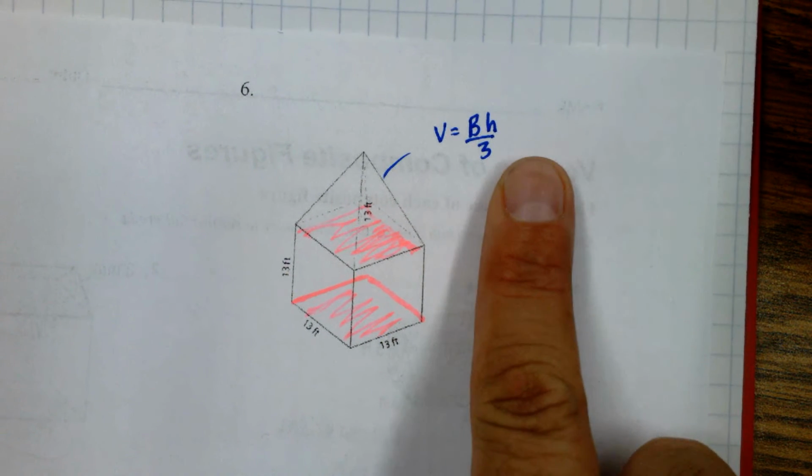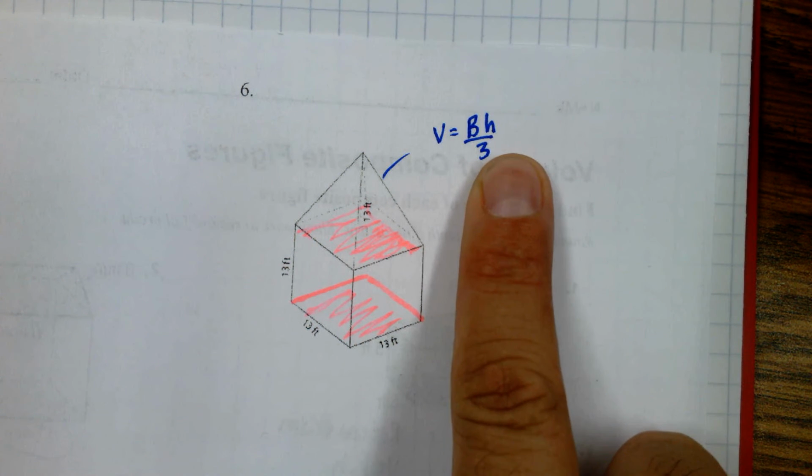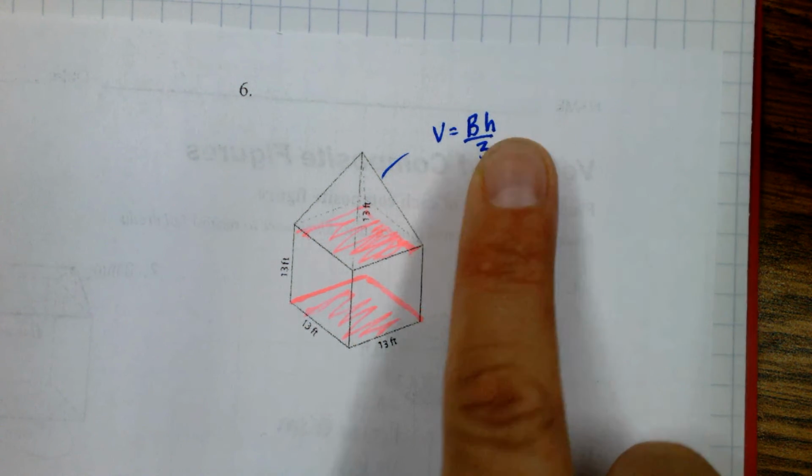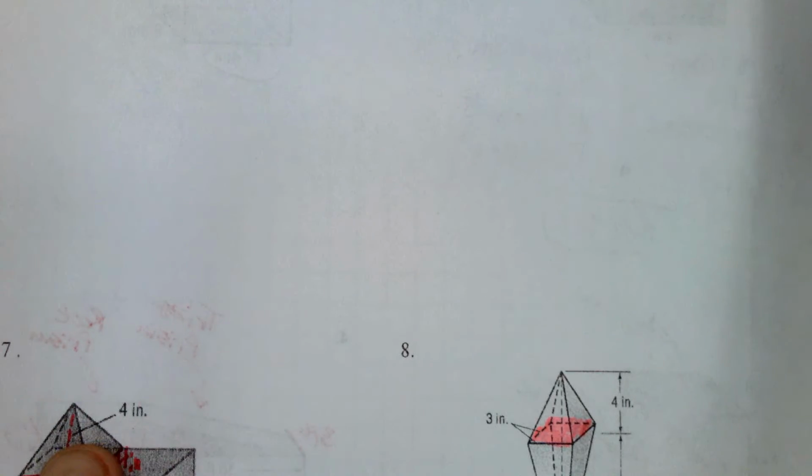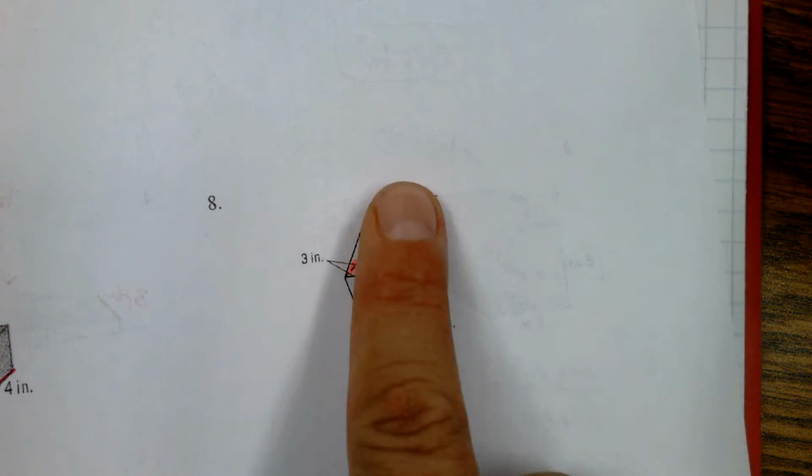So this formula, base area times height divided by 3, works for this pyramid, and these 2 pyramids.